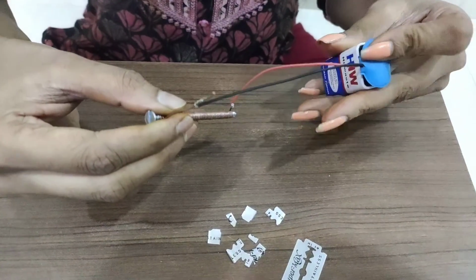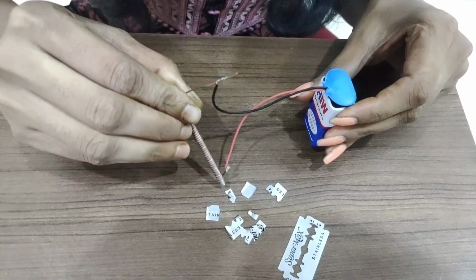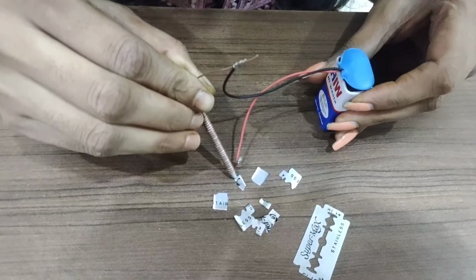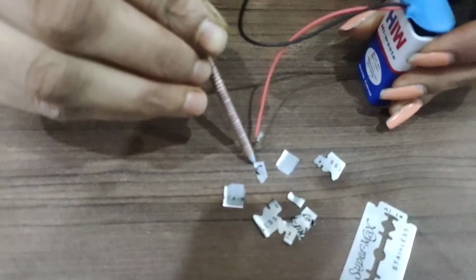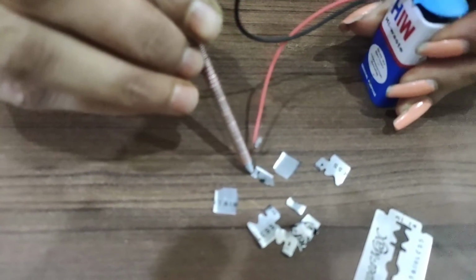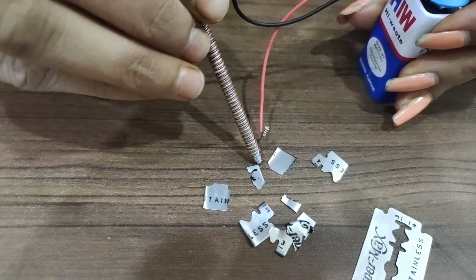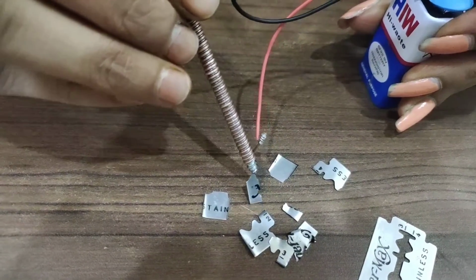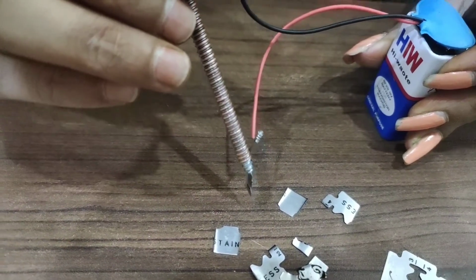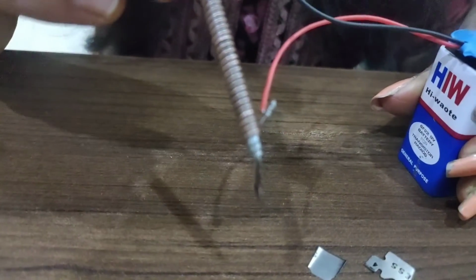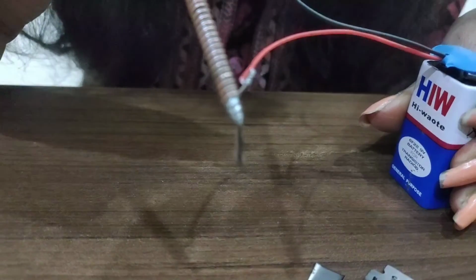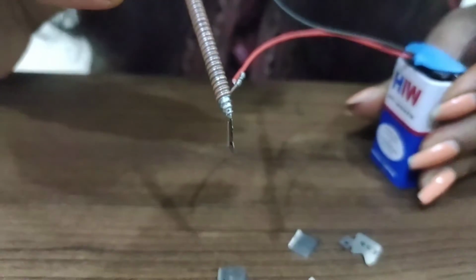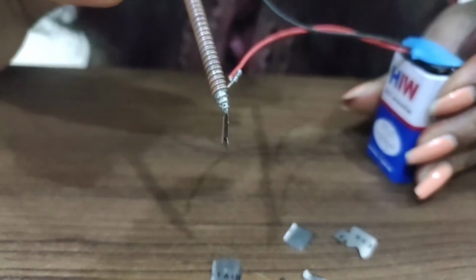Now let's check if this is true. As you can see, the nail has attracted this blade piece, so it has turned into a temporary magnet.